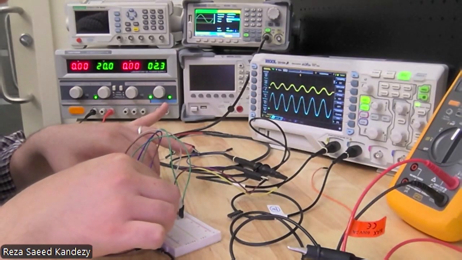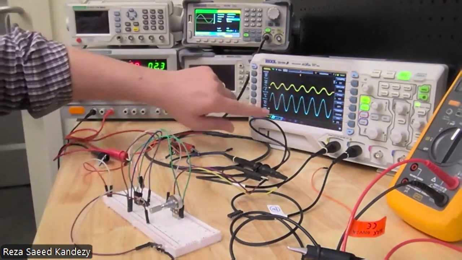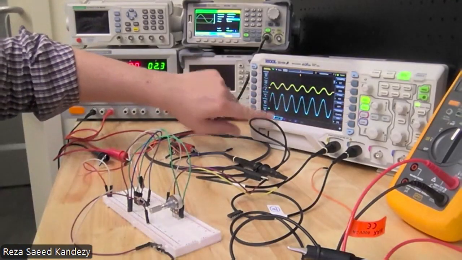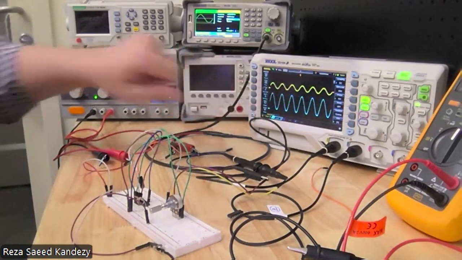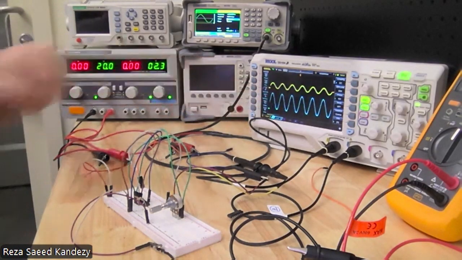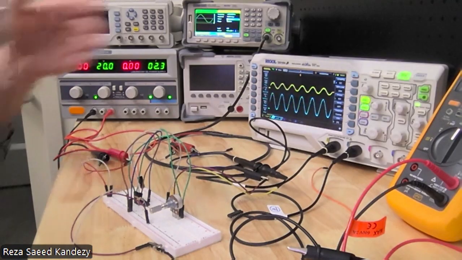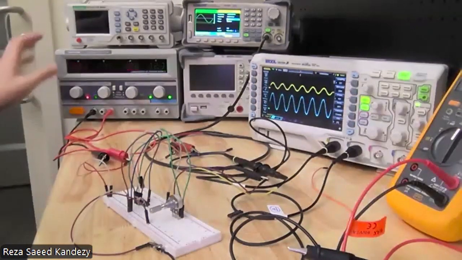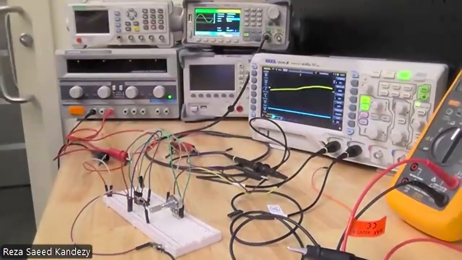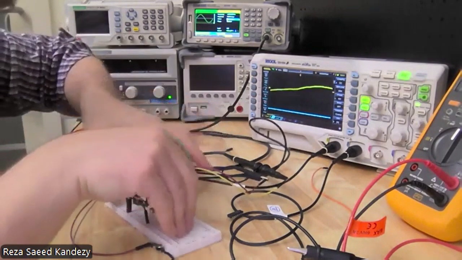So now right now the output is 8 volt. The input is still 200 millivolt peak to peak. My output is 8 volt peak to peak. This is what we wanted when we said we want a gain of 40. Now that we have that, let's see what is gonna be our potentiometer.